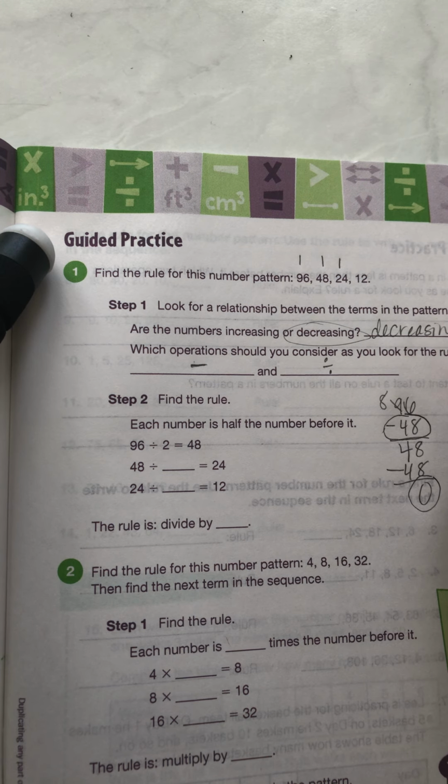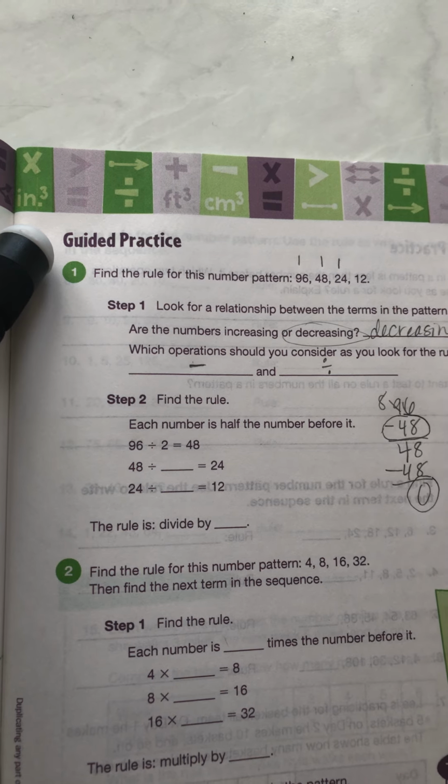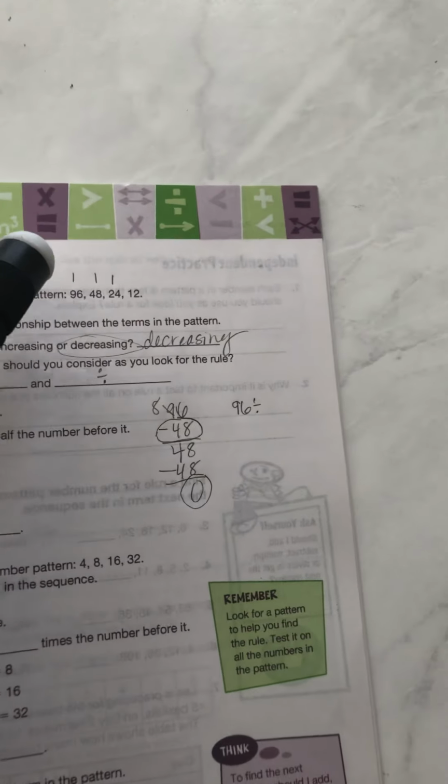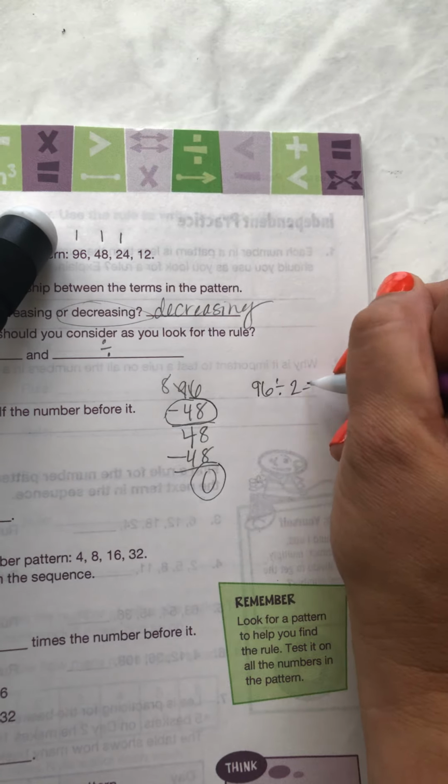So what the rule is, just looking at this, if I take 96 and I subtract 48, I get 48, which means 48 is half of 96. So if I take 96 and I divide it by 2, I get 48.